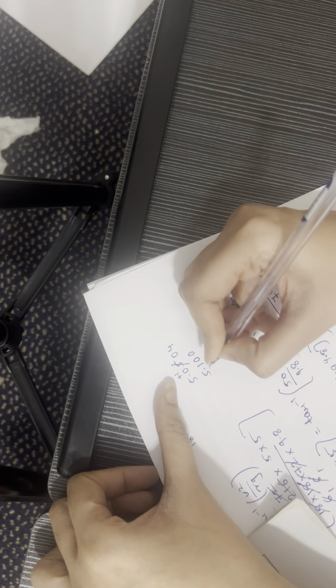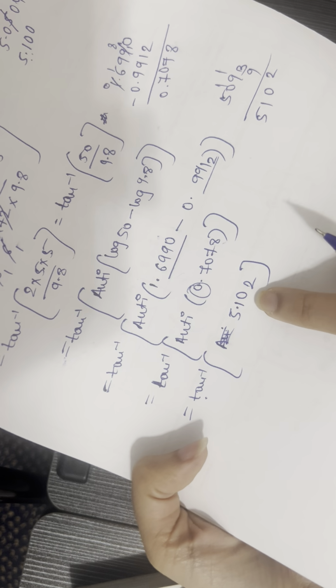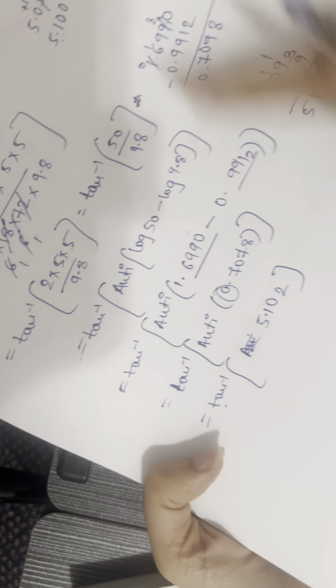So if I look for this one, it is 5.05. If I cancel this 5, I'll write here 1, so it will be 5.1, and it will be 5.100, and our number is close to that, 5.102. So this number which we have found is close to our number.